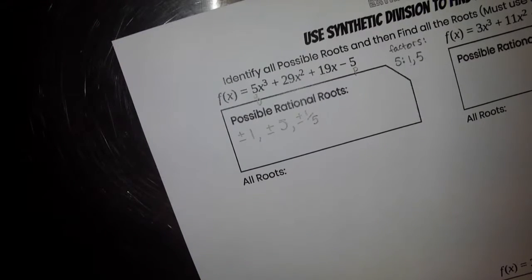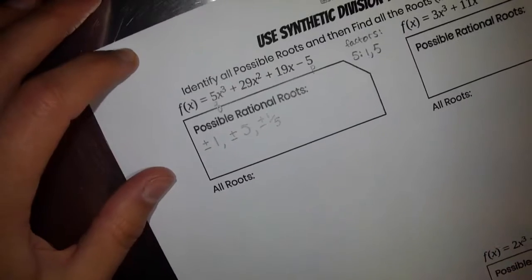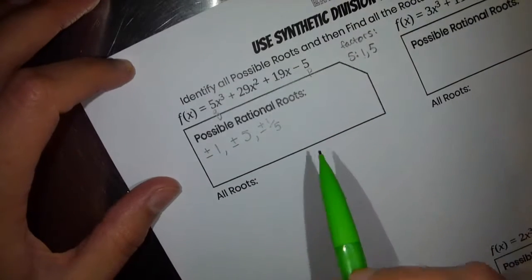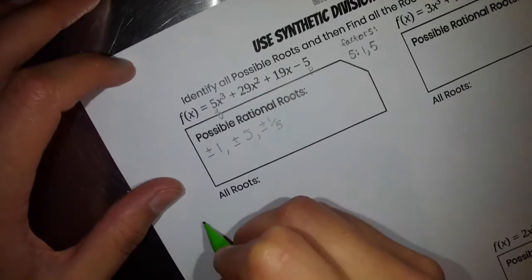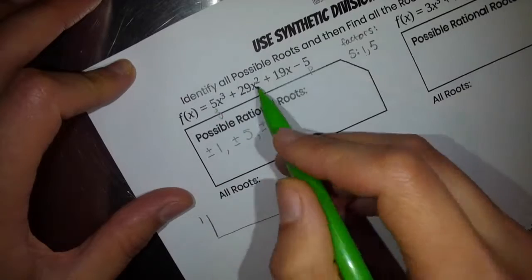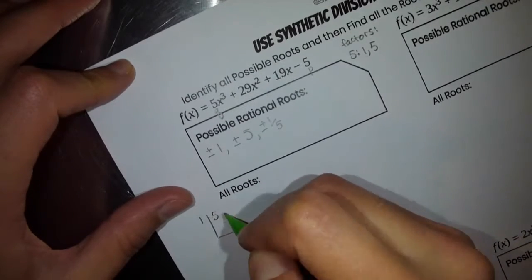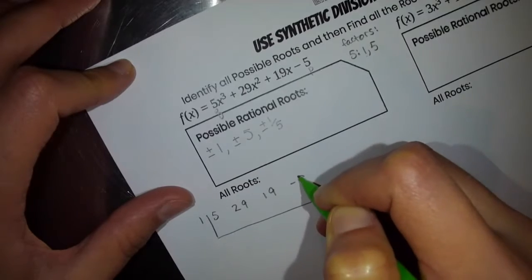Okay, with the synthetic division, I like to start with 1 first because 1 is the easiest to use. We have to test these out to see which of these are factors of the polynomial. So I'll start with positive 1 and then put my coefficients: 5, 29, 19, and negative 5.